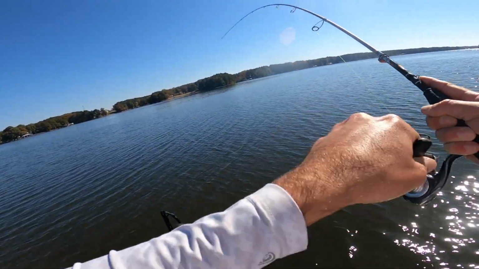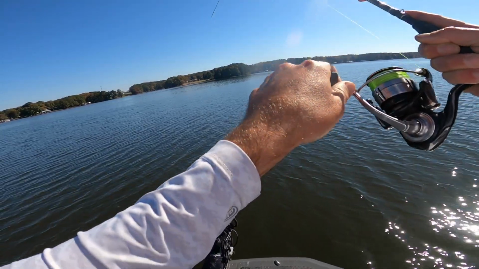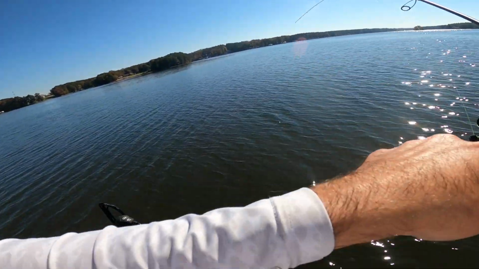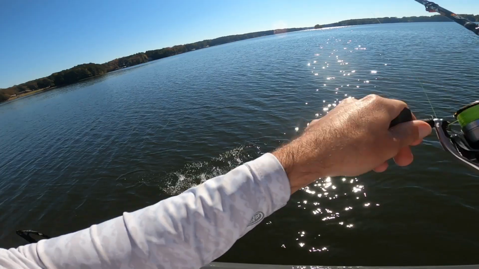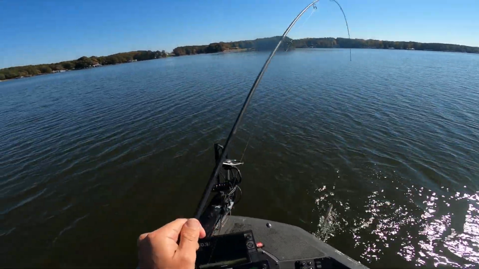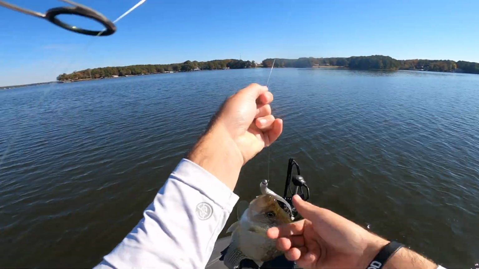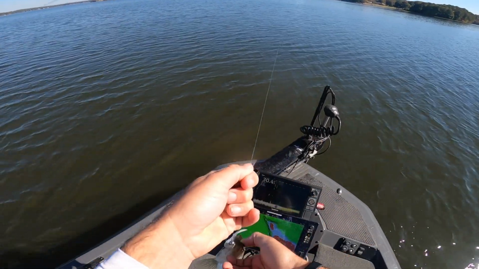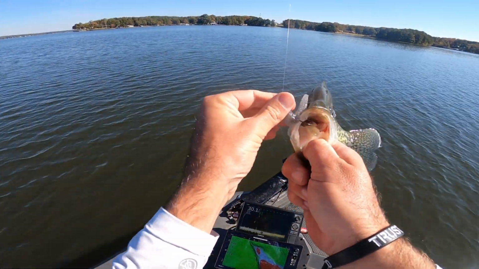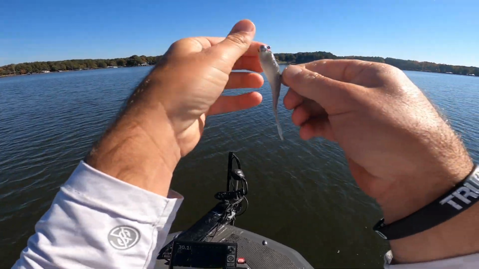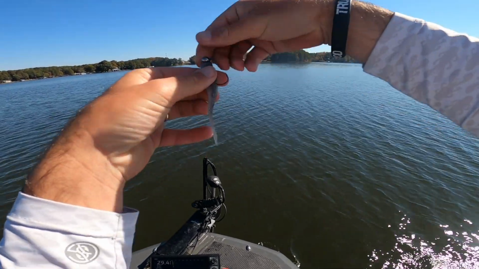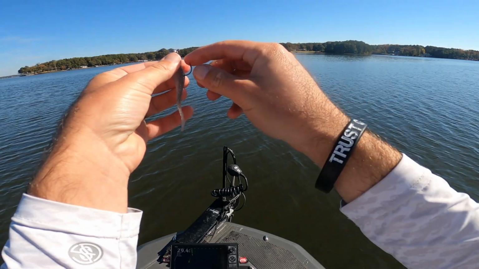There we go. That feels like a better one finally. It's a crappie. I'm on a whole lot of nothing today. Can't really get the shallow or the deep bite going today.